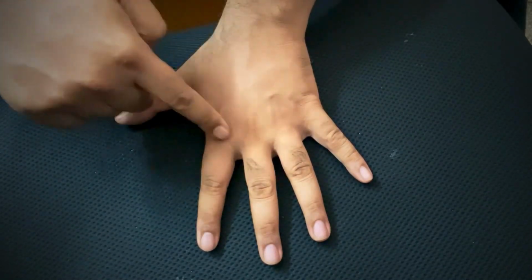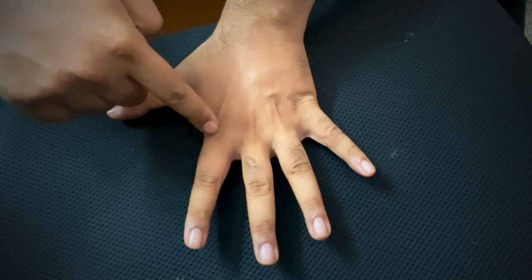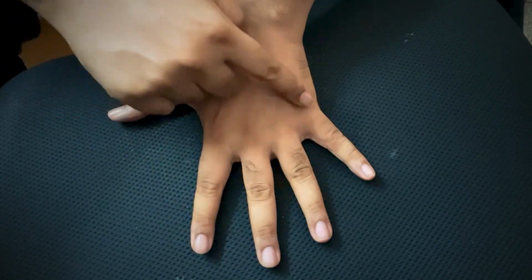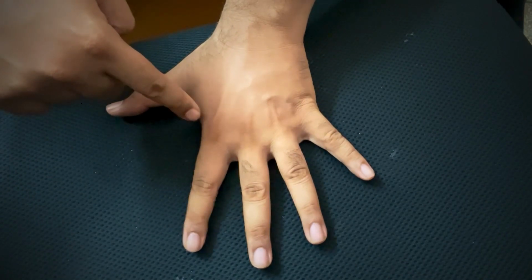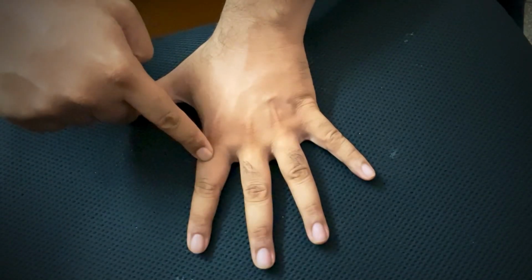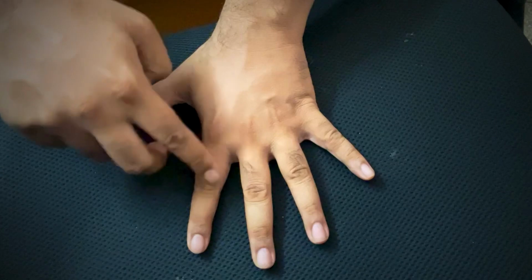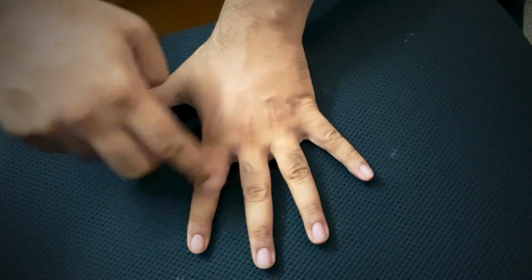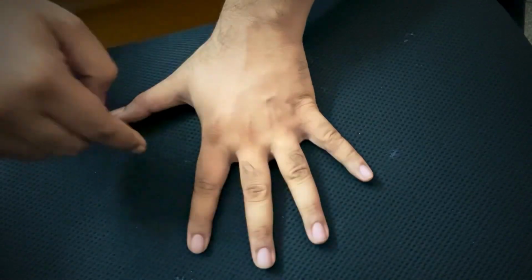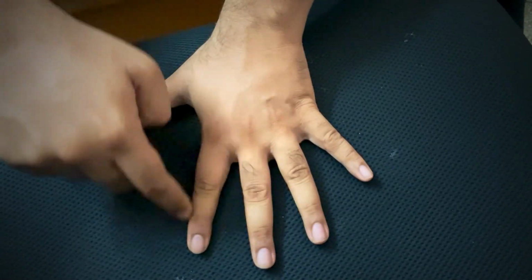If you start with the MCP joint, the extension over here is done only by the extensor digitorum tendons. These are the extensor digitorum tendons. They extend the MCP joint. Then they insert over here in the proximal phalanx, and from here they have some expansions which are known as the dorsal digital expansions. So these are the dorsal digital expansion, which has a central slip and a collateral slip.